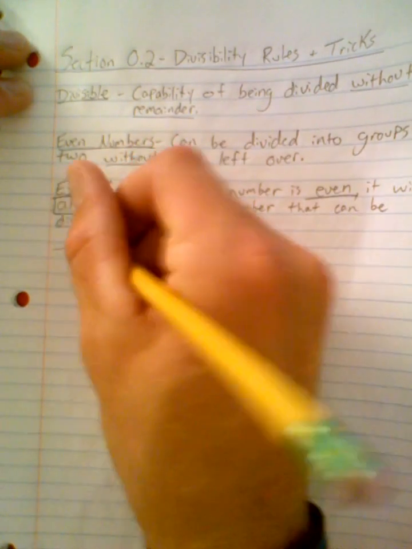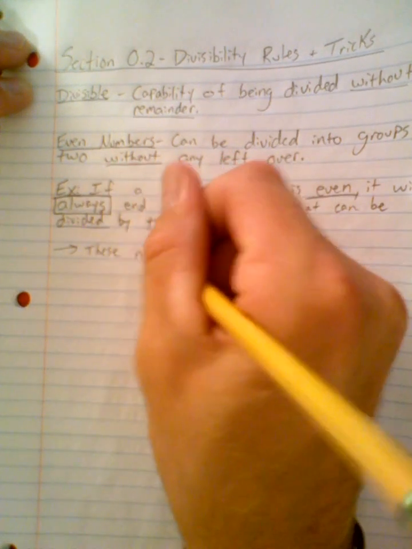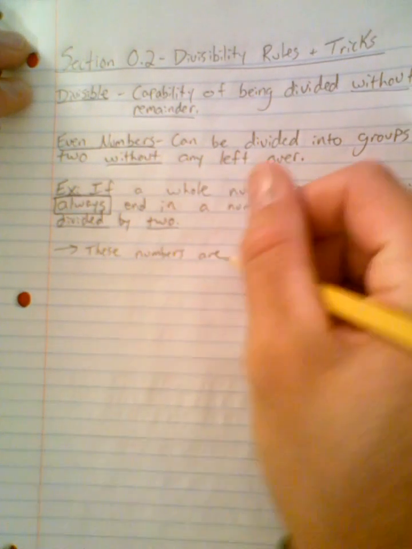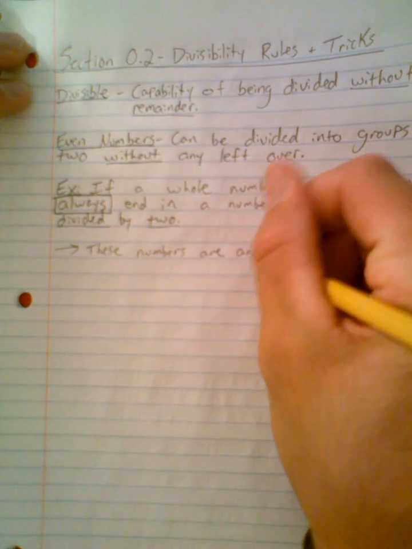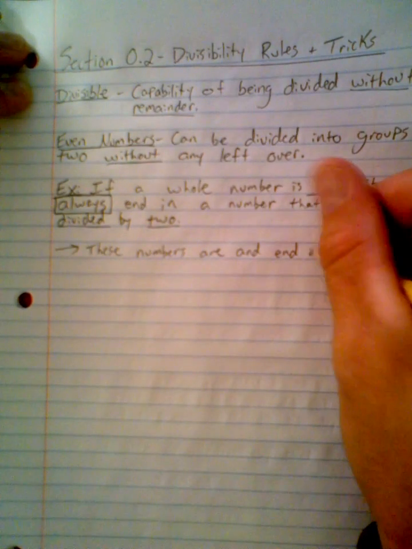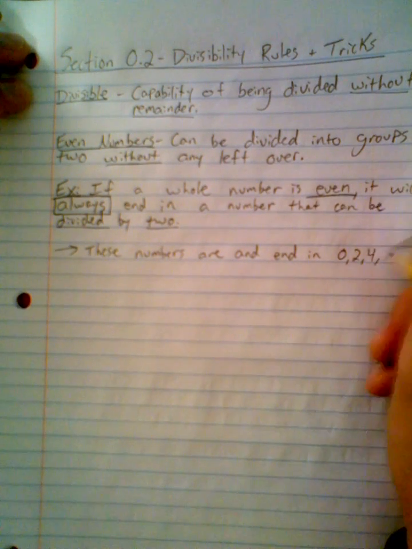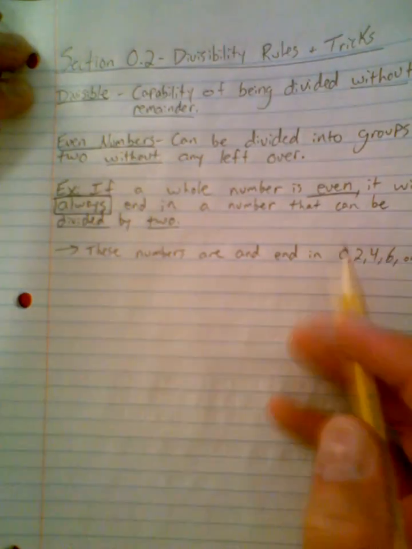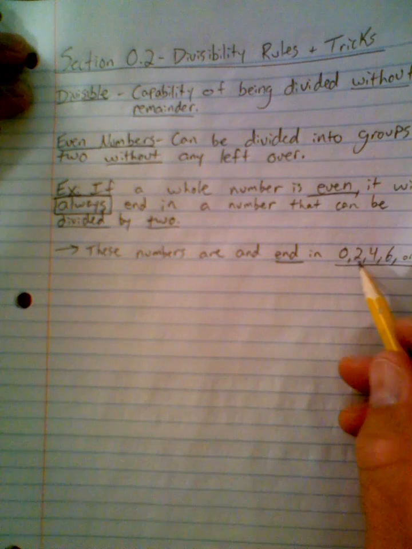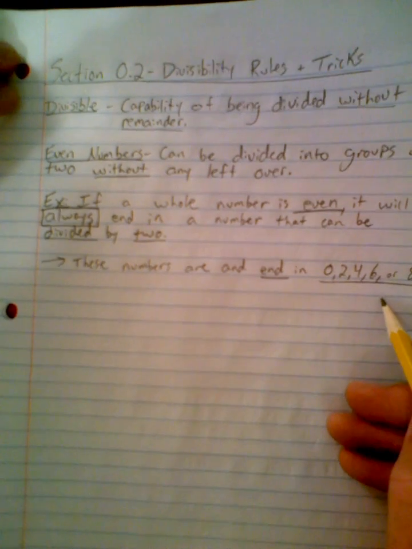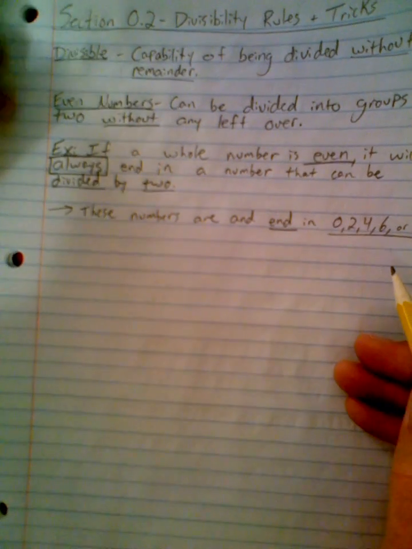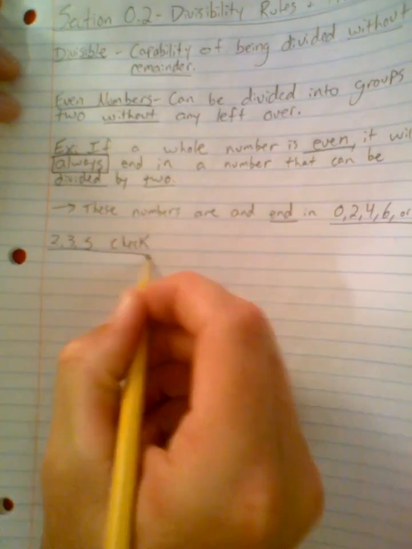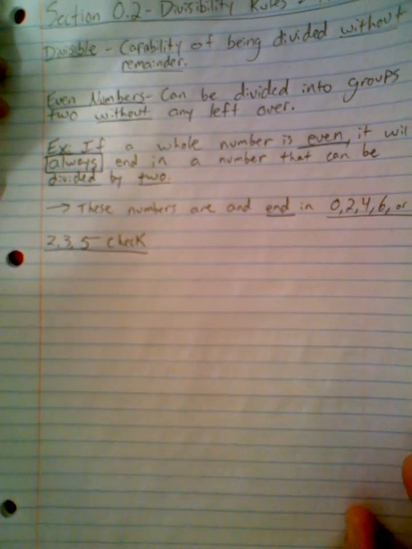So what are these numbers? Well, these numbers are even and end in 0, 2, 4, 6, or 8. So when you're looking at this, we call this a 2, 3, 5 check. The 2, 3, 5 check. So go and write 2, 3, 5 check.